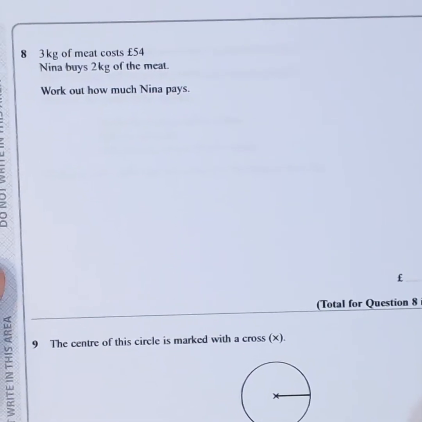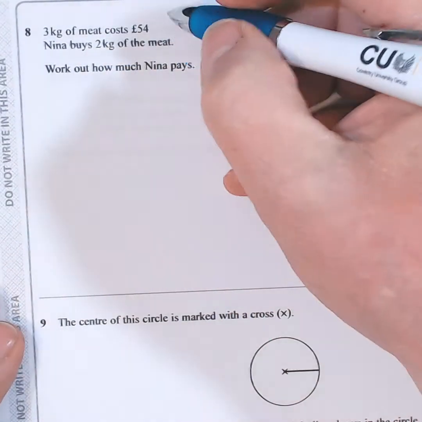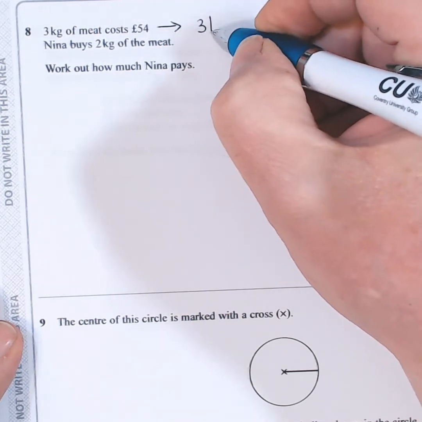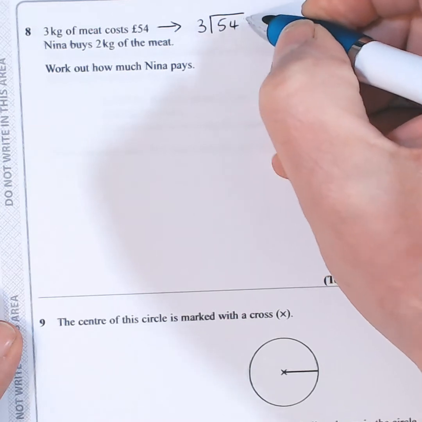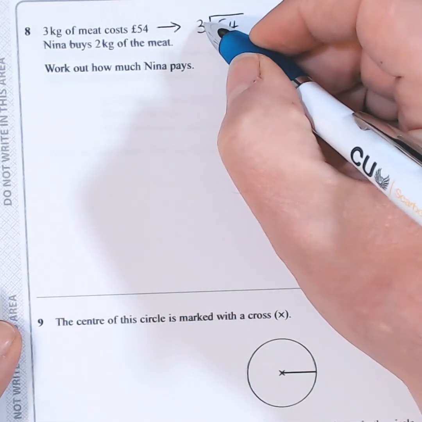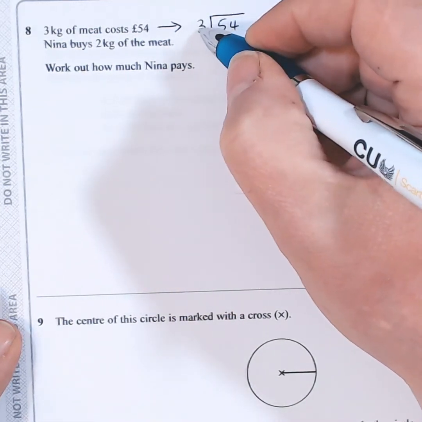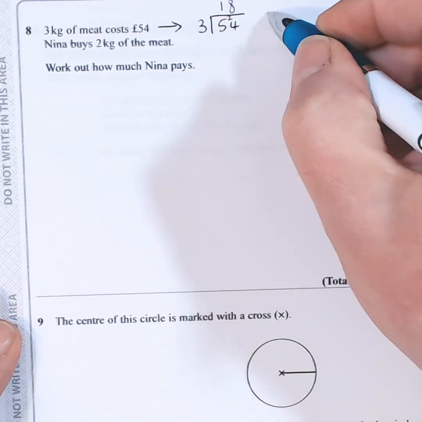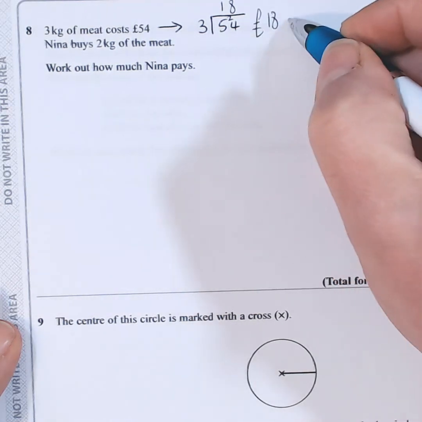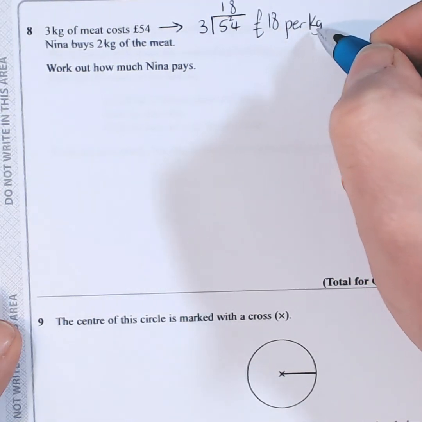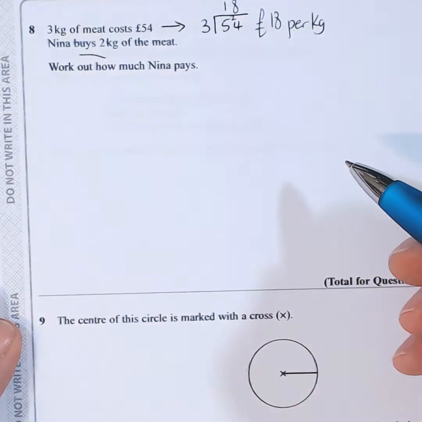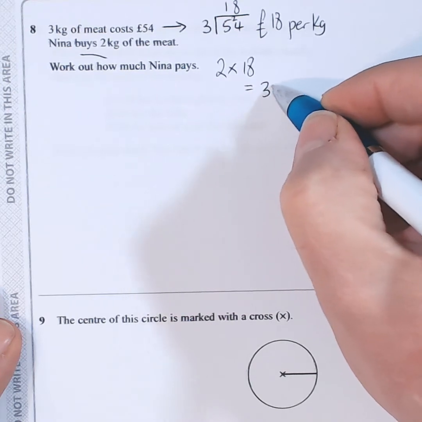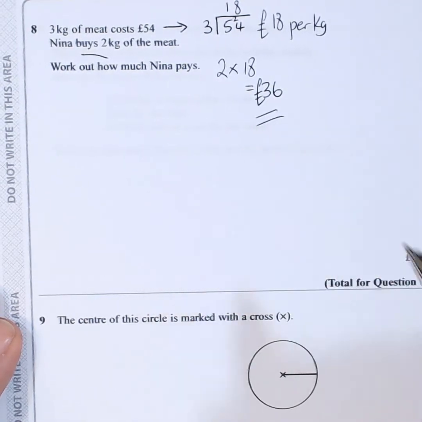Okay, so this question talks about 3 kilograms of meat costing £54. So this is asking us to do a calculation. So 3 into 54. It's a non-calculator paper because we need to know the cost of 1 kilogram. So 3 into 5 is 1, remainder 2, and 3 into 24 is 8. So this is telling us that it costs £18 per kilogram. The question then goes on and says she wants to buy 2 kilograms. Well, that's going to be 2 lots of 18, so £36. So that would be the answer for that question.